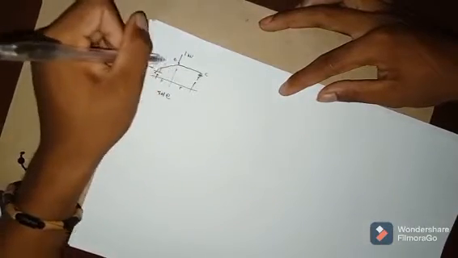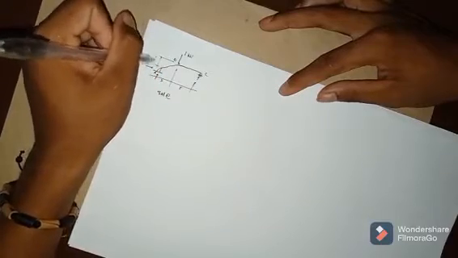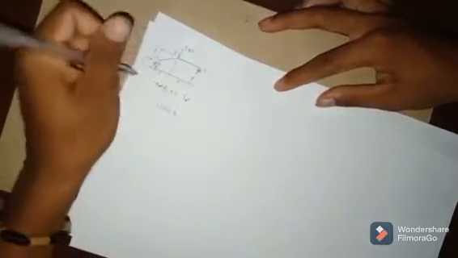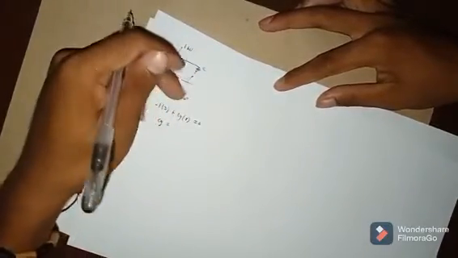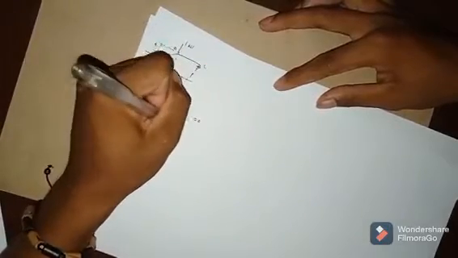This is 3, this is 5, and this is 4. So summation of moment is equal to 0 at A. Considering counterclockwise positive, it is rotating clockwise, so it is negative 1 times the arm length, which is 3, plus our CY, which is rotating counterclockwise, so positive, times arm length, which is 8, is equal to 0. So CY is equal to 3 divided by 8, which is 0.375 kilonewton, and it is facing upward because the answer is positive.